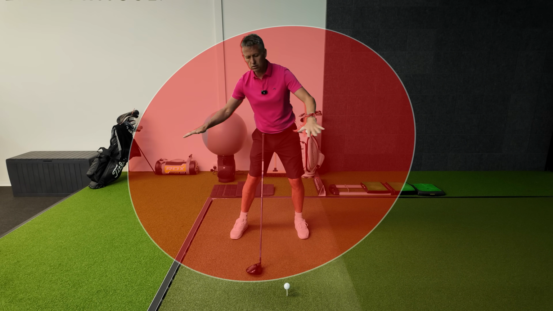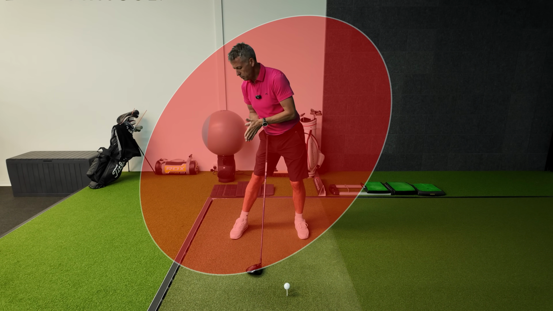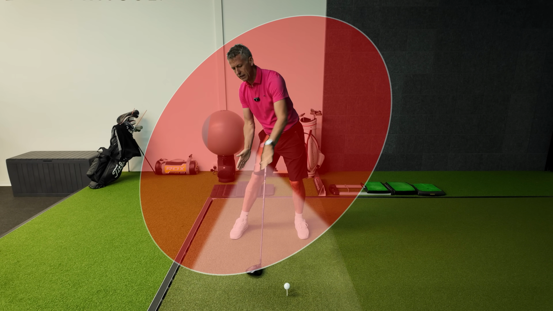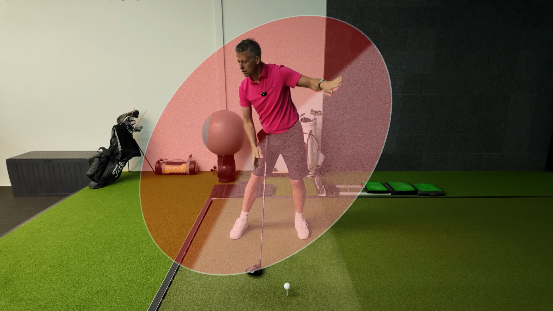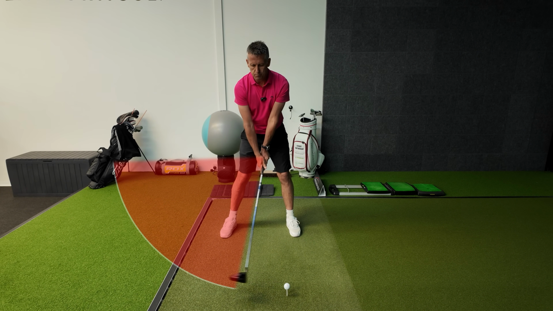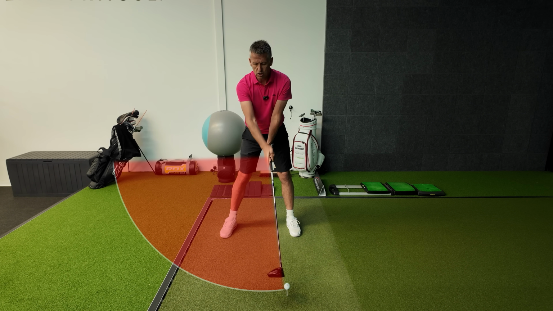In the next 15 minutes, you're going to learn more about your driver than you could ever imagine. I'm going to teach you how to hit up on the golf ball like never before, using the swing moment down at impact that's going to create ball speed, high launch, and huge gains in distance.